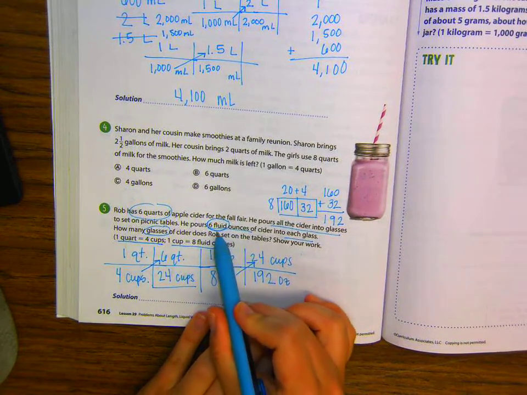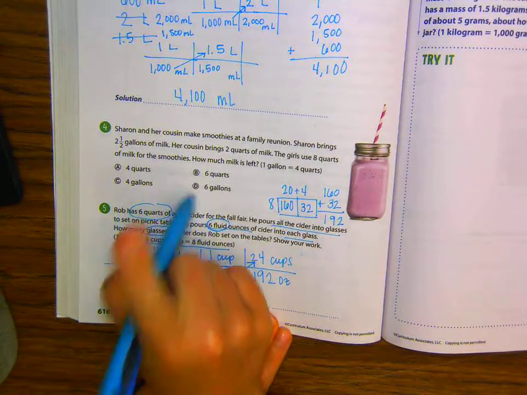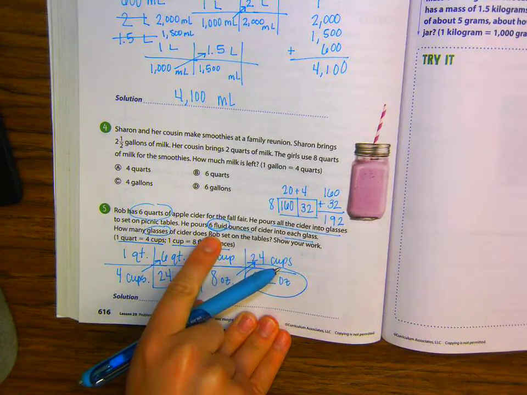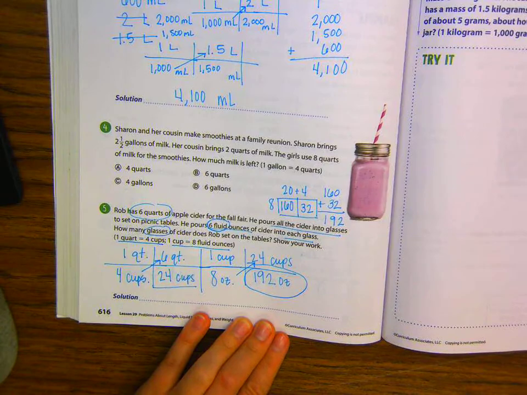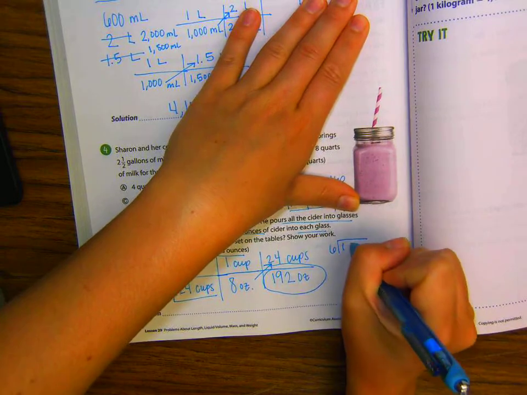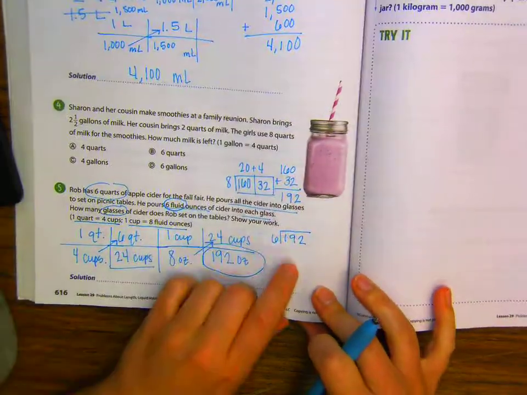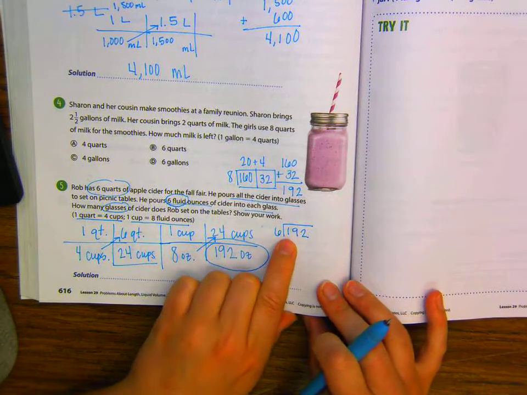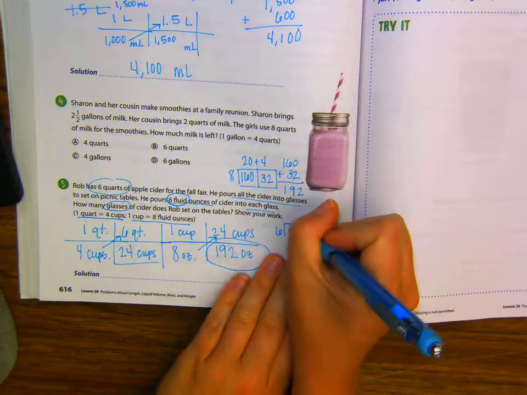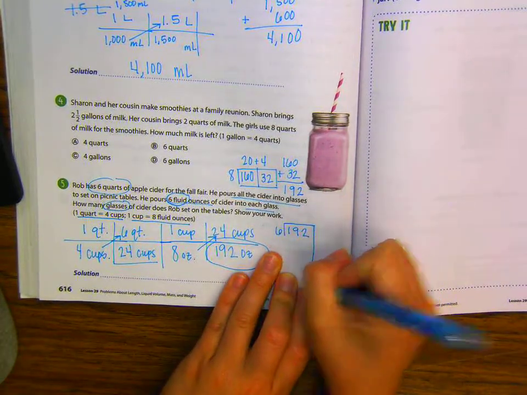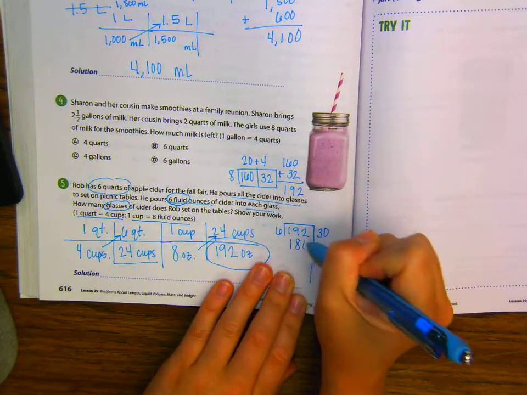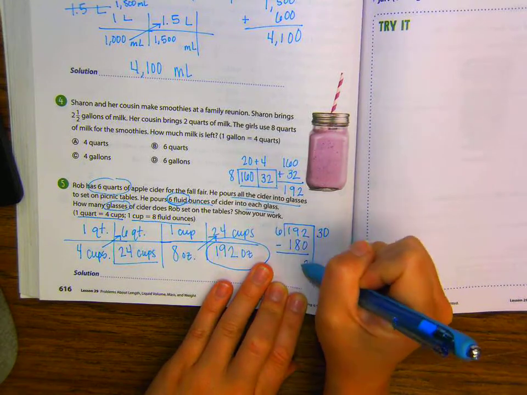Okay, I'm going to pour 6 ounces into each glass. So I need to divide this 192 ounces by 6, because that's how much goes into each cup. Okay, so I'm going to do 6 into 192. I need to ask myself, how many times can 6 go into 1? It can't. How about 6 into 19? I know 6 times 3 is 18. So I'm going to do 30. 6 times 3 is 18. Add a 0, 180. And I get 12.